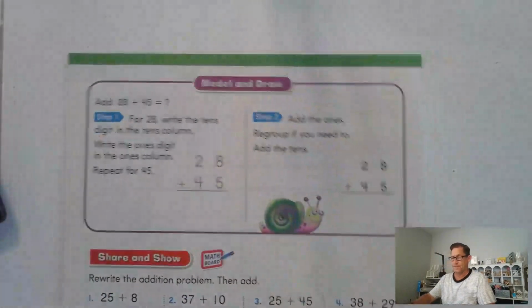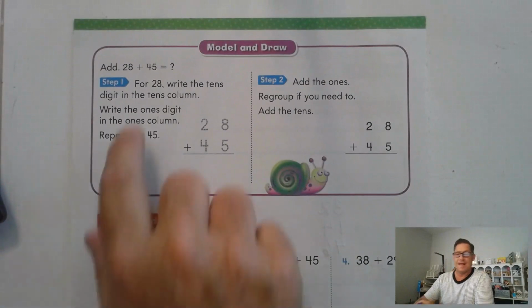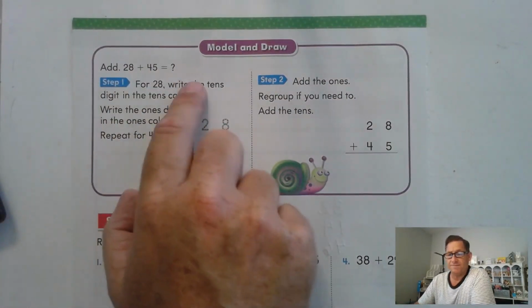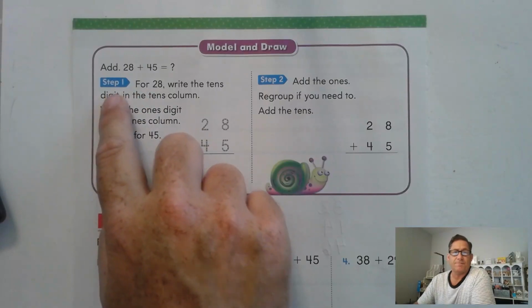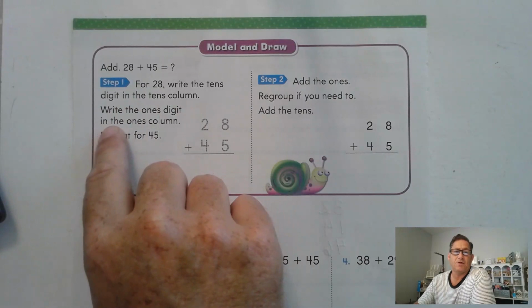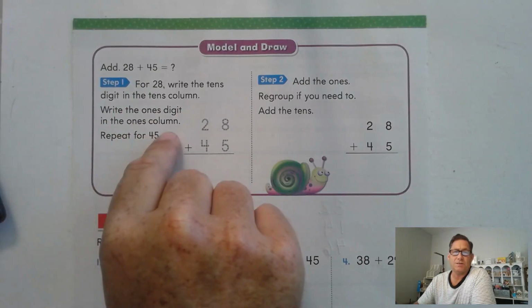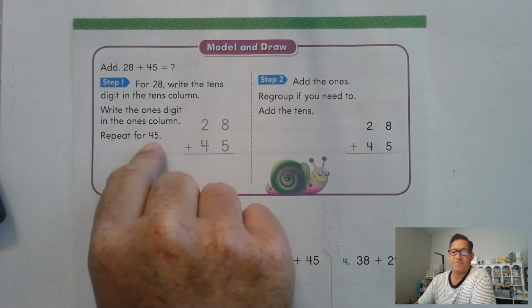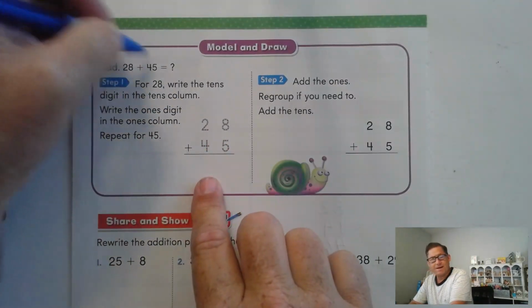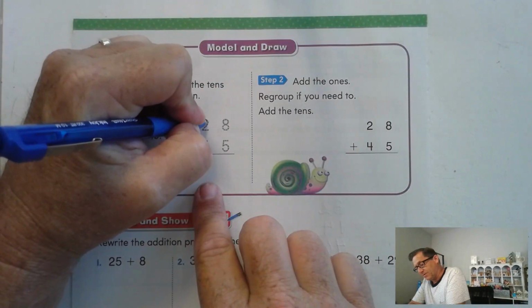Okay, all right, let's look at page 202. All right, add 28 plus 45, again, so this is horizontal, left to right. Step 1, for 28, write the tens digit in the tens column, write the ones digit in the ones column, and then repeat for 45. So in other words, all they're saying is, let's rewrite this problem so it's vertical.